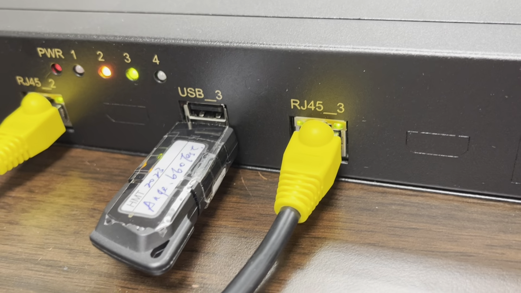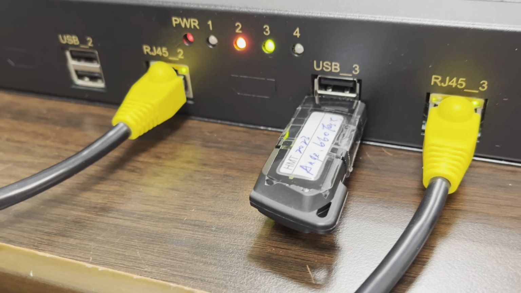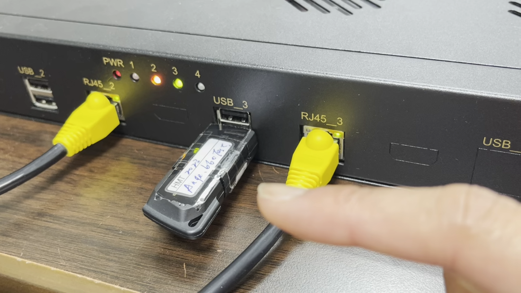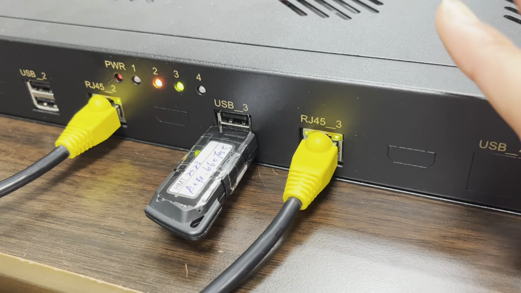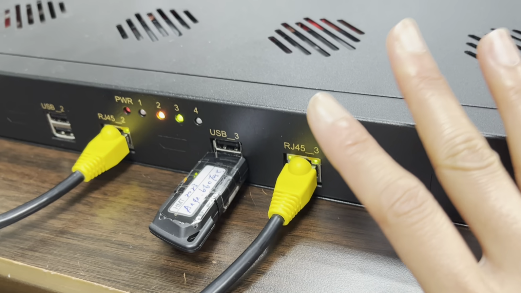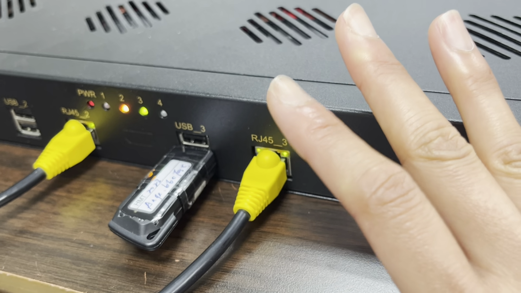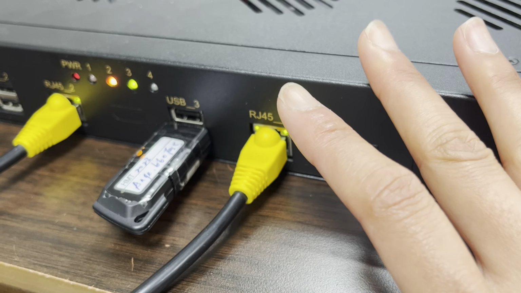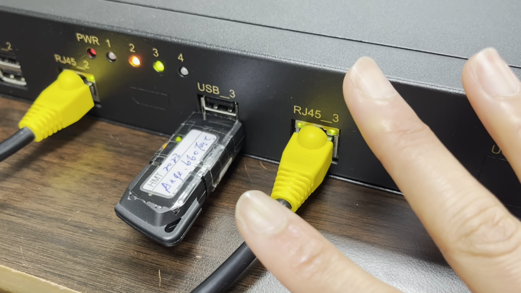This USB drive's content: you can only put videos in the USB drive if you want to plug it into the streaming server. And one thing is very important: don't put other things inside the USB drive.